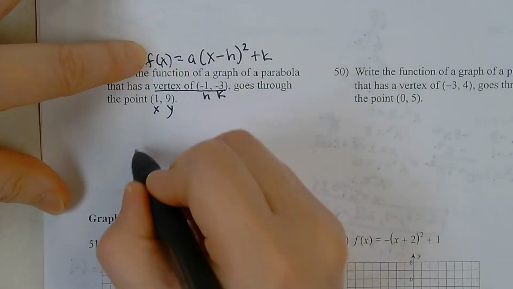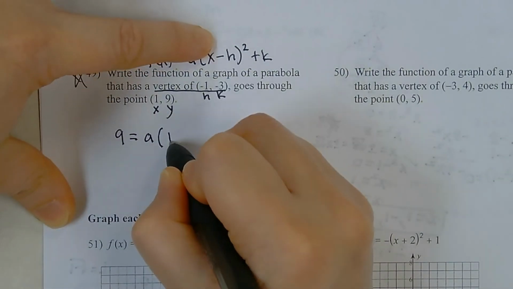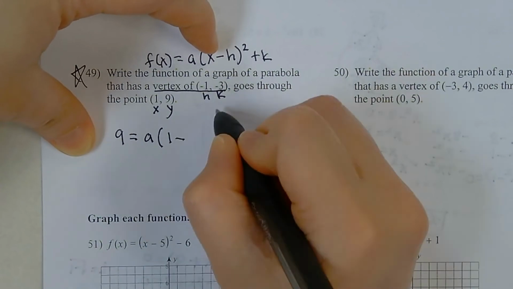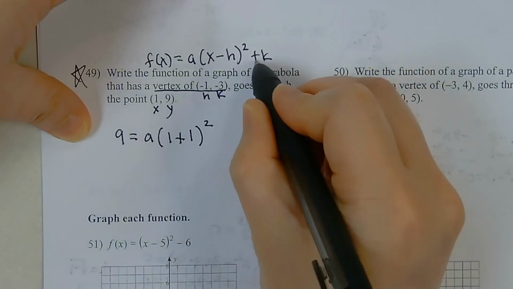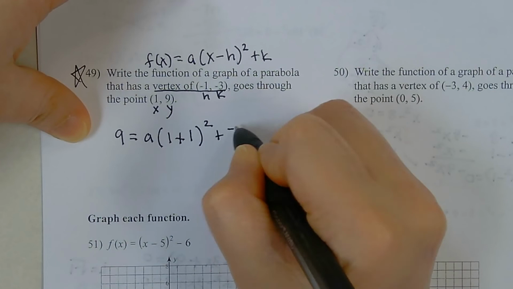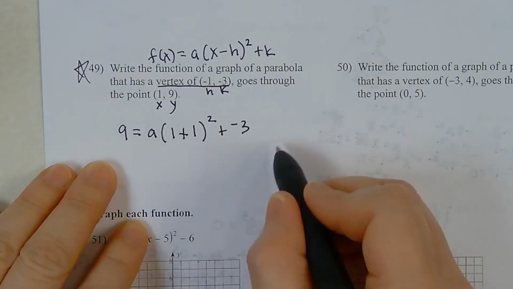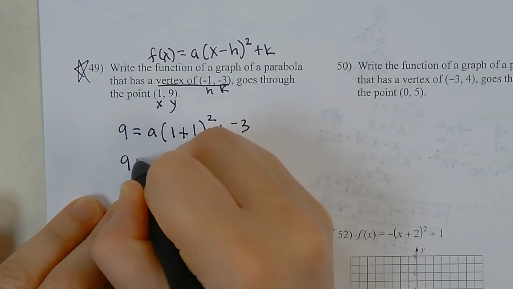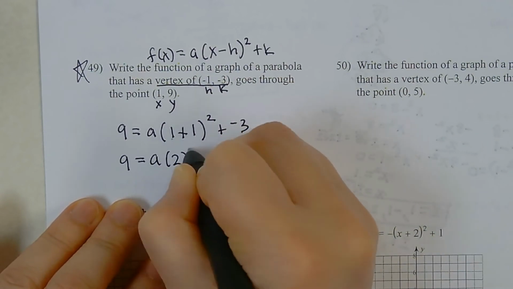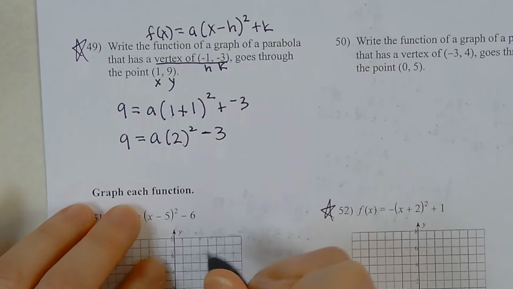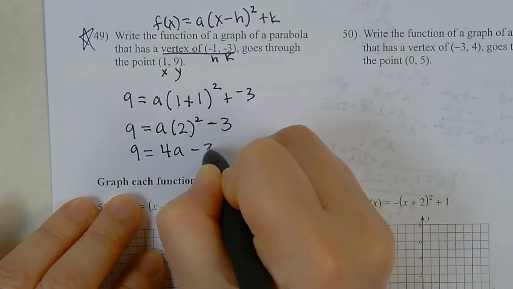So we know y is 9, so 9 is equal to a, which is the thing we're trying to find, times x, which is 1, minus h. Remember that's minus a negative 1, so that's going to be plus 1, squared, plus k, so plus negative 3. I could have written minus 3, but I was already committed with the plus. All right, so now we're just going to solve. So 9 is equal to a times 1 plus 1, which is 2 squared, minus 3. And 2 squared is 4, so 4a minus 3.